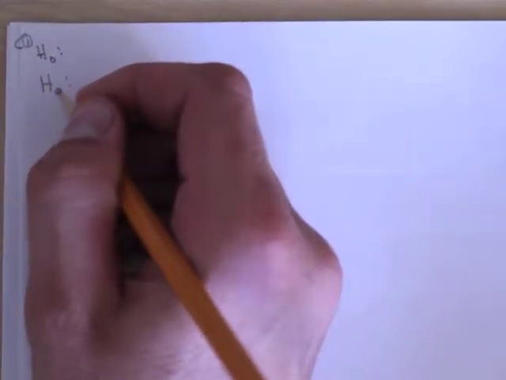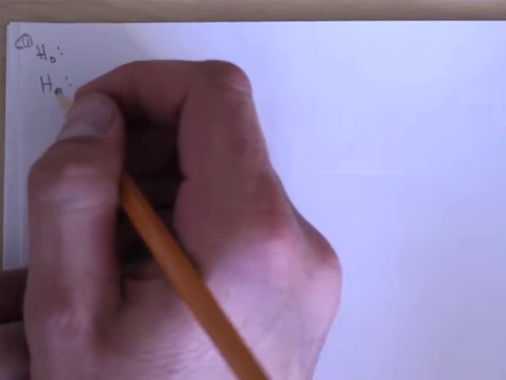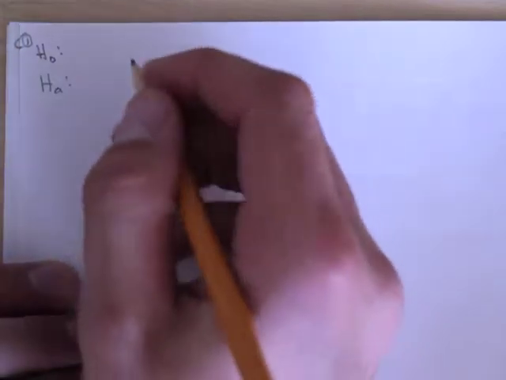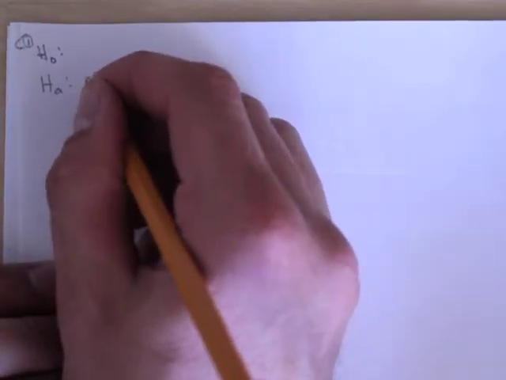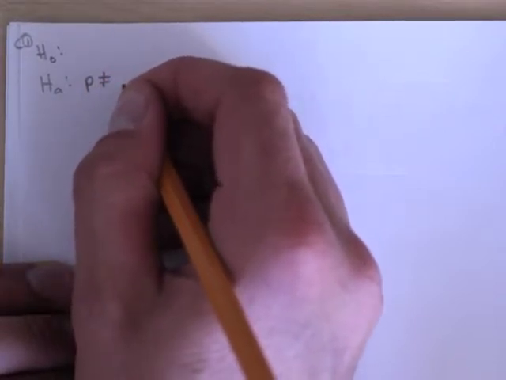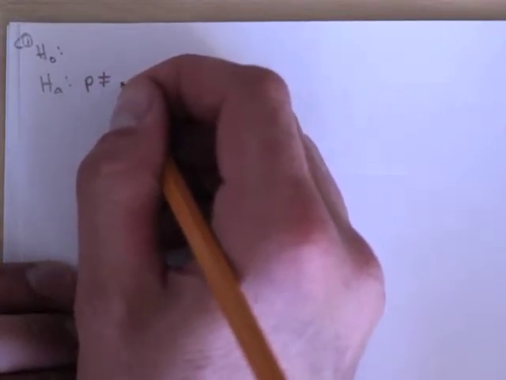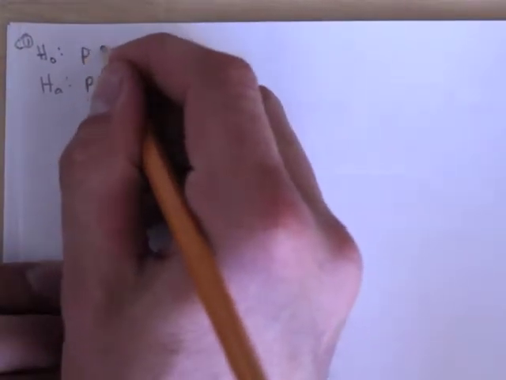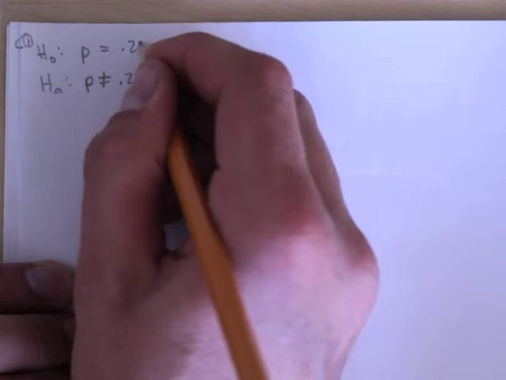The alternative, we are asked in the last sentence whether or not the equipment is producing the correct proportion of blue M&Ms. So we're asked, is the actual proportion not equal to what they're supposed to be, which is 20%? And then the null would then be that the proportion is equal to 20%.